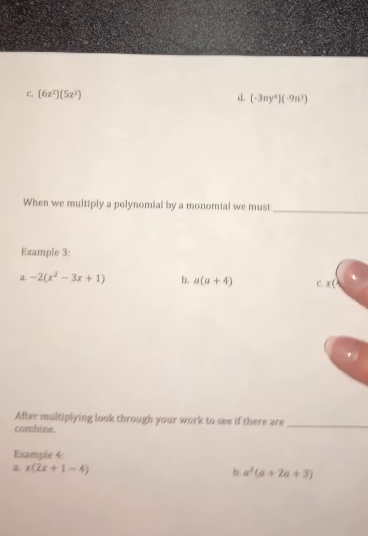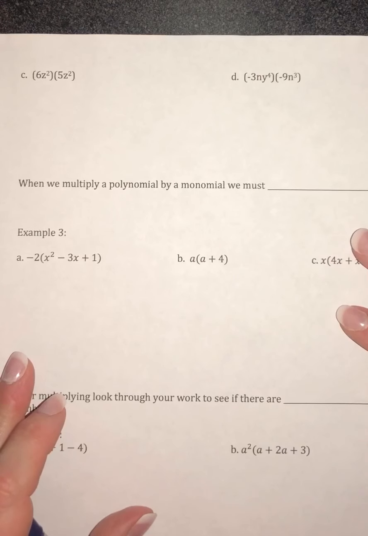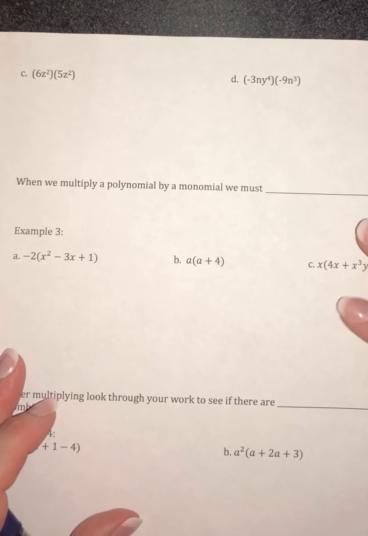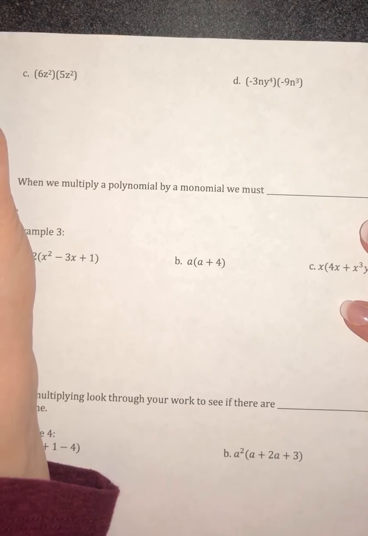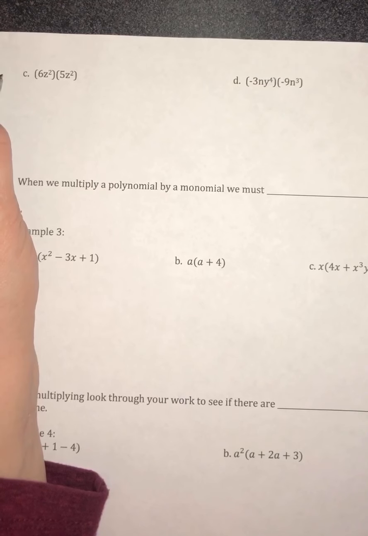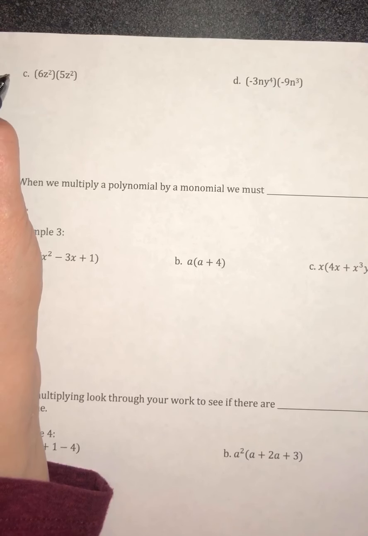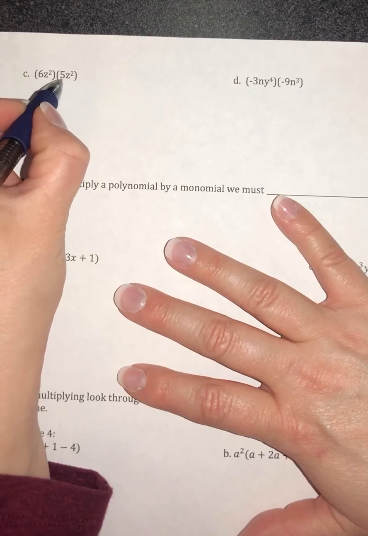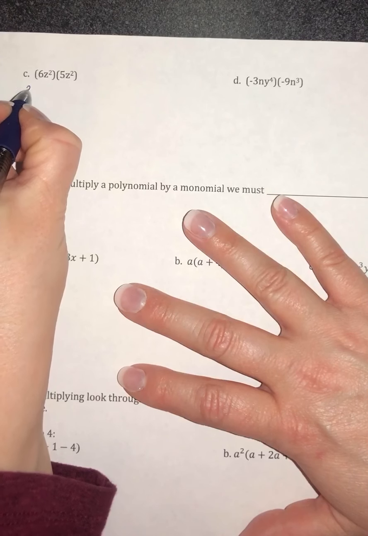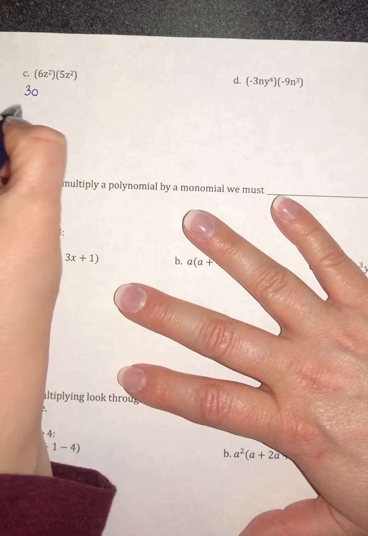Okay, let's do a couple more examples and then we'll do some that are a little bit harder. So in our next example, now we've got 6 and 5. Those are what we call constant terms. Constant terms cannot be combined other than multiplication, addition, etc. So in this case, we happen to be multiplying. So we're going to multiply 6 and 5. 6 times 5 is 30.